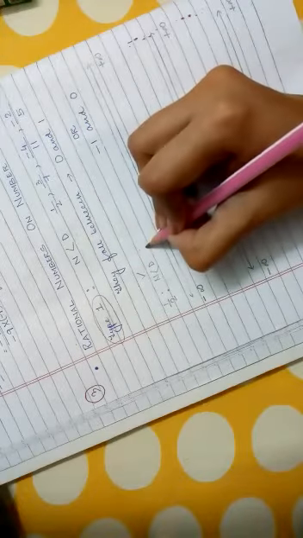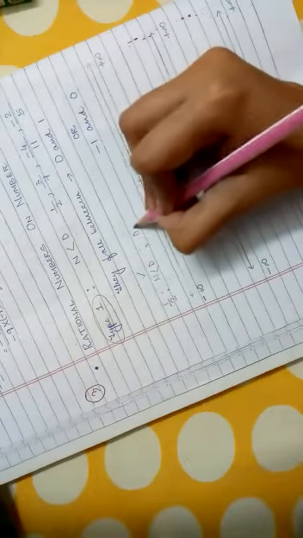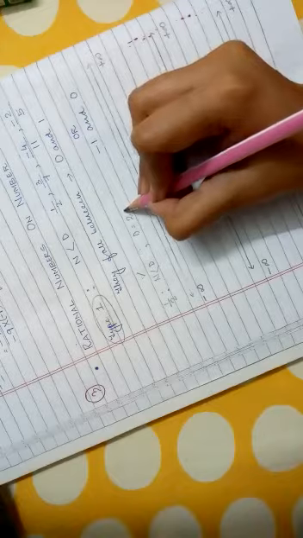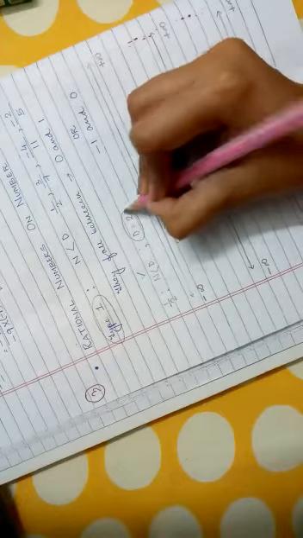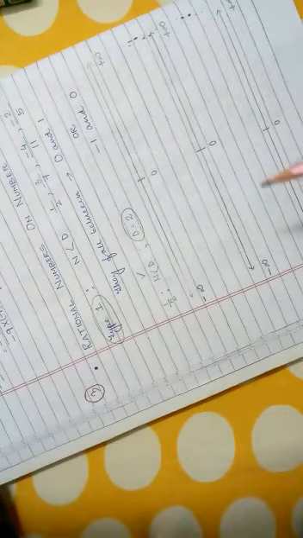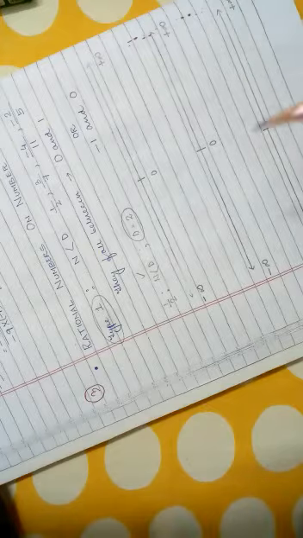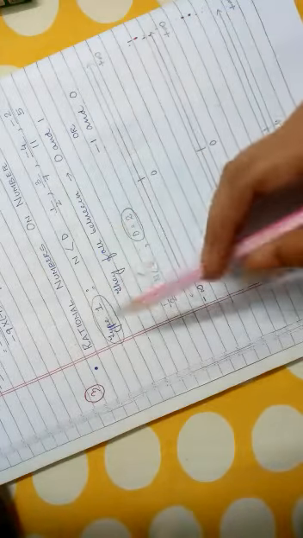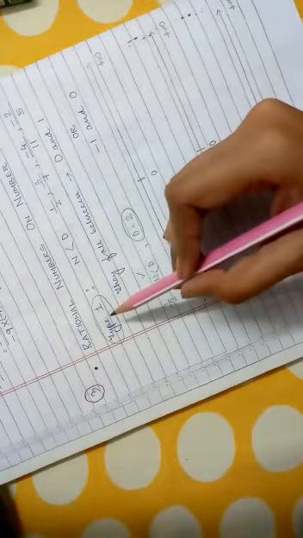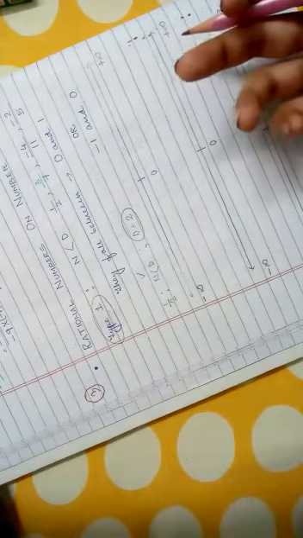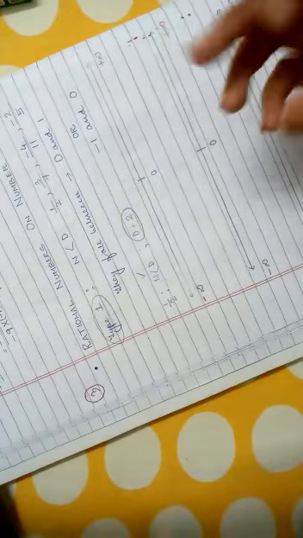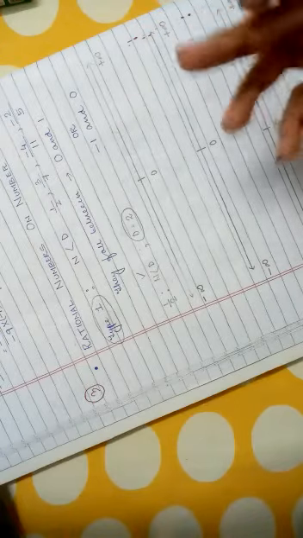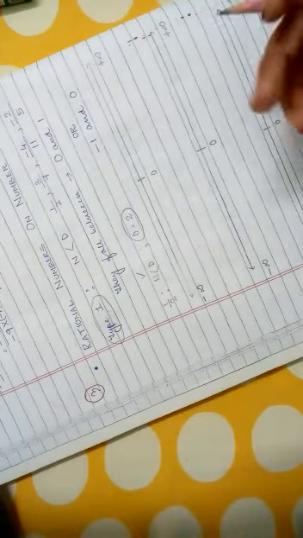Now, how much is the denominator? The denominator is 2, and this is important. See what the value of the denominator is. Why are we dividing it into type 1 and type 2? To see where we will have to represent it on the number line.